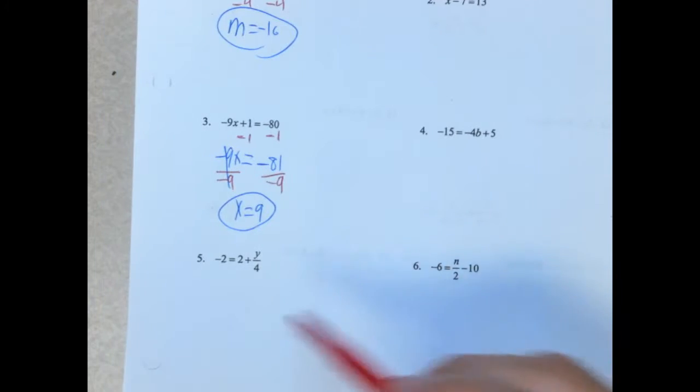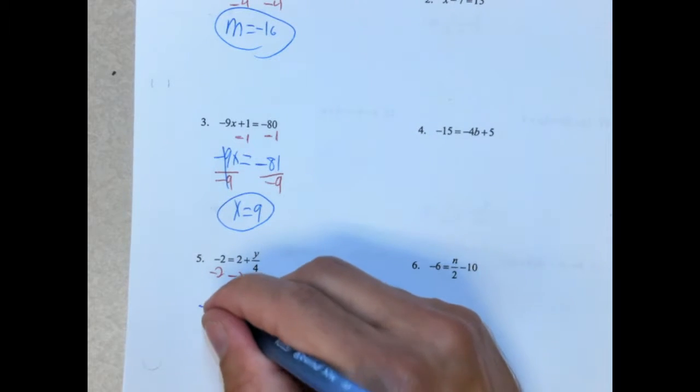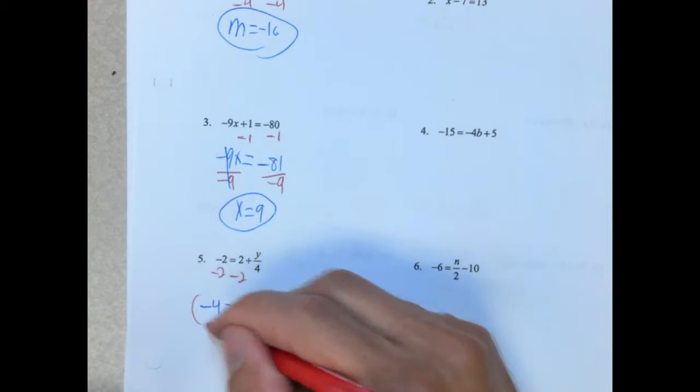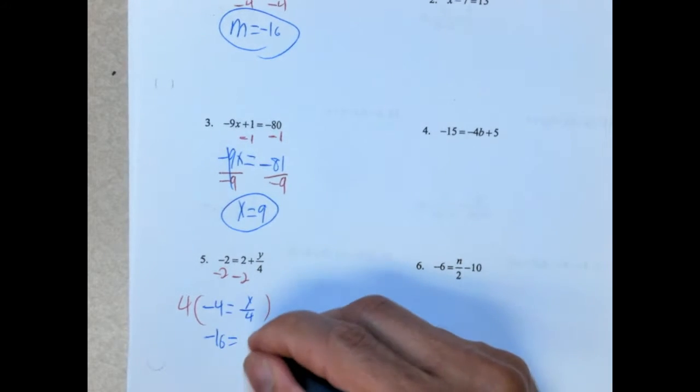Okay, here we're going to get rid of our constant, which is 2. So we're going to subtract 2 from both sides. Negative 2 minus 2 is negative 4. We're going to get negative 4 equals y over 4. We're going to multiply both sides by 4 because that's in our denominator. 4 times negative 4 is negative 16. So y equals negative 16.